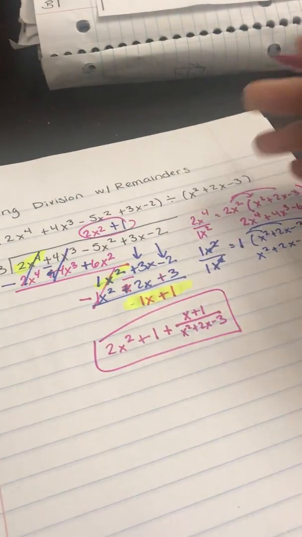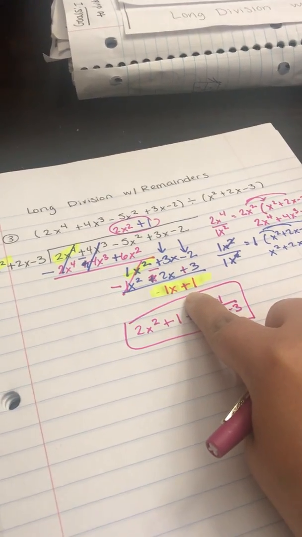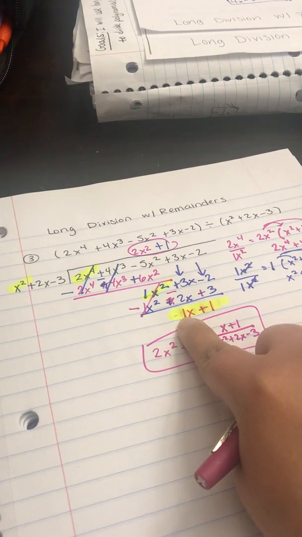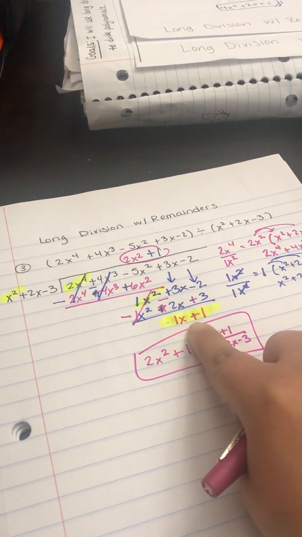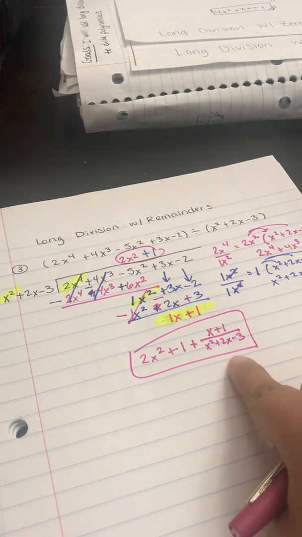So same steps as your other problems. This is part of your answer. It's just if you get a remainder that's non-zero, you write it as a fraction. If it's positive, the first term, you put plus. Whatever your remainder is goes on top, and then whatever you are dividing by goes on the bottom.